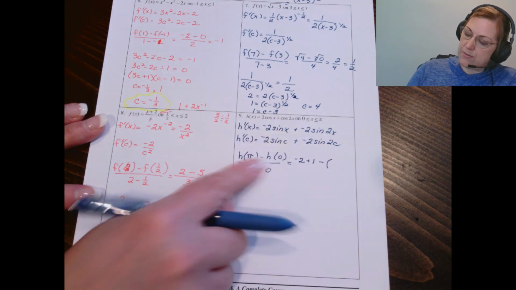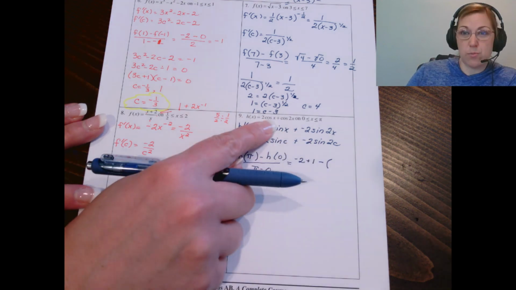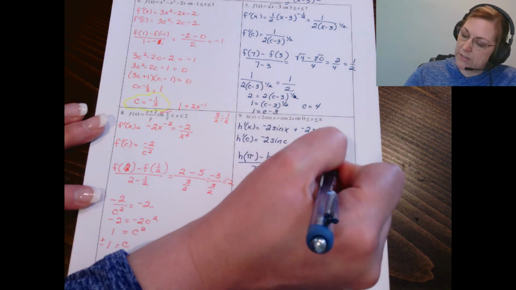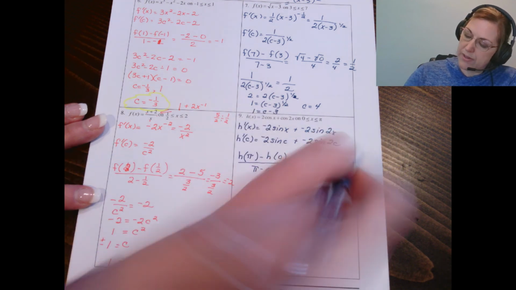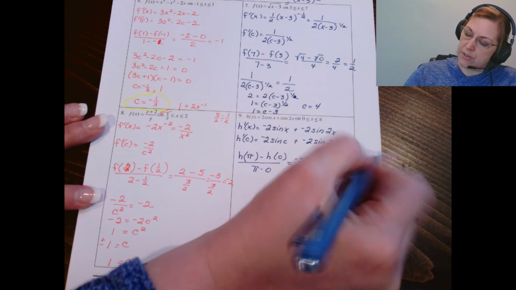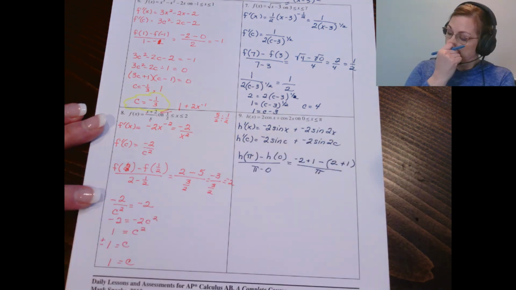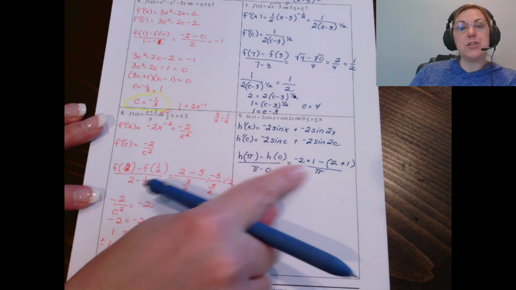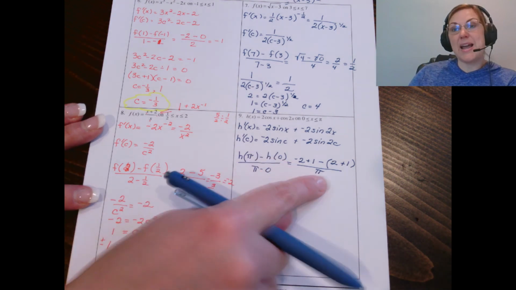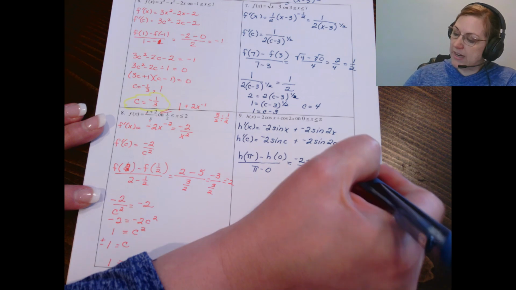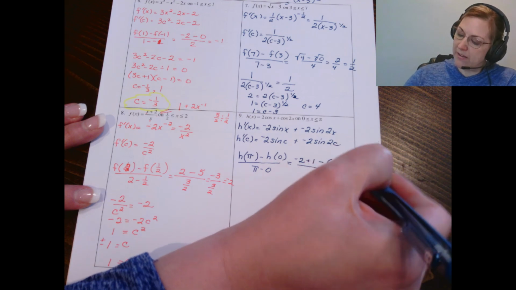Now let's do h of 0. Cosine of 0 is 1, so 2 times 1 is 2, plus cosine of 0 is still 1, and that's over pi. Okay, so I've got negative 2 plus 1, it's negative 1, minus 3 is negative 4, so I get negative 4 over pi.